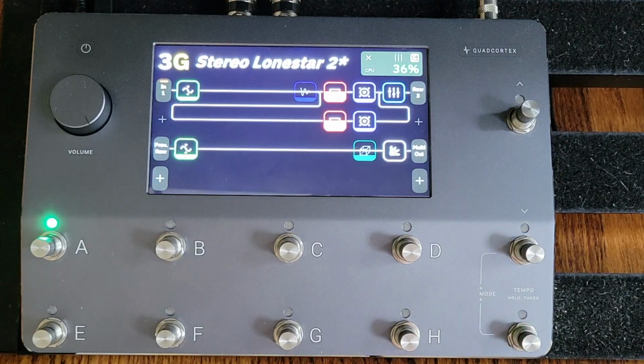Keep in mind, tape delay uses a lot of CPU, like the dual delay, because there's a lot of processing to drive this. So I hope this was useful. Play around with the delays, see which ones you like. I tend to use the tape delay most of all.